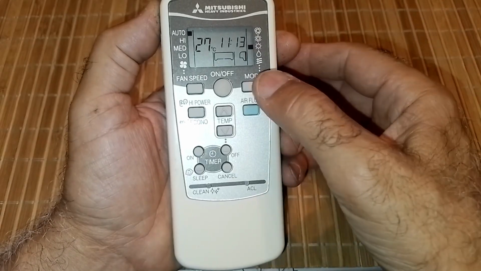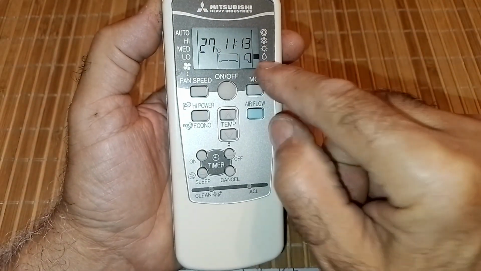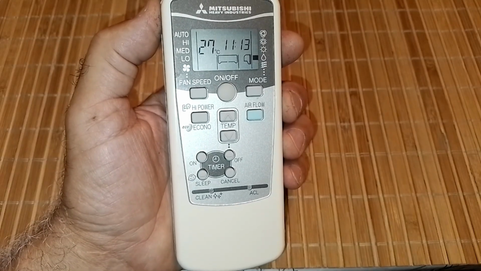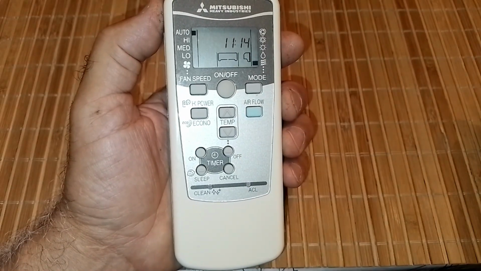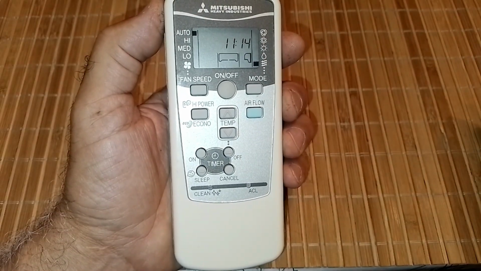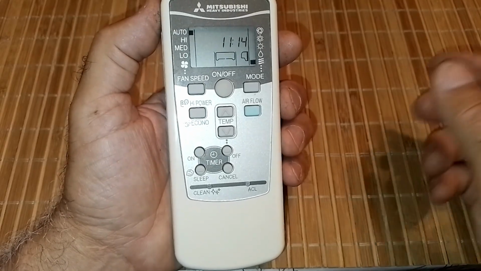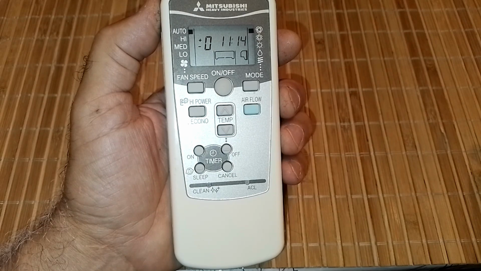When you press the mode button again, we switch to dry mode. This mode is designed to reduce the humidity in the room. We press the mode button again and switch to fan mode. In this case, the air conditioner will work as a regular fan. When you press the mode button again, we switch to the auto mode of the air conditioner.